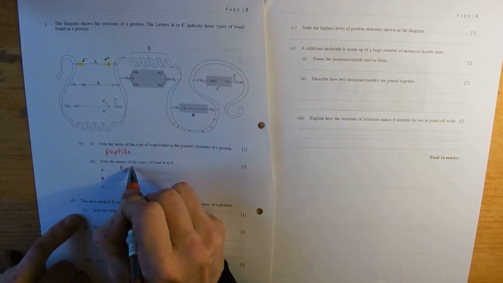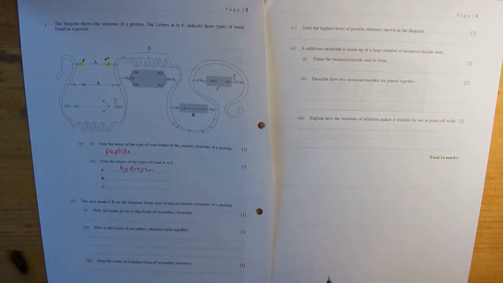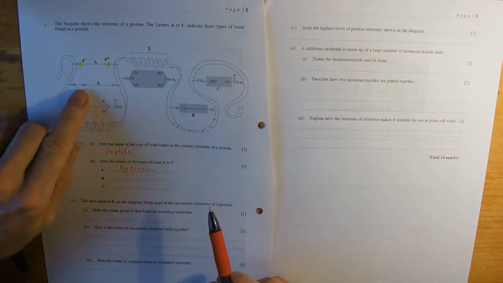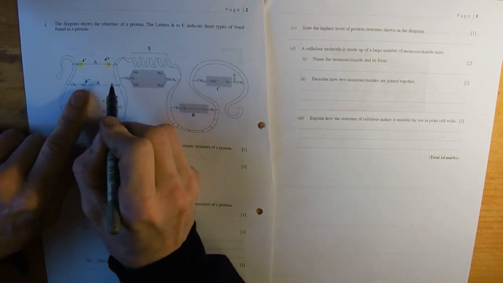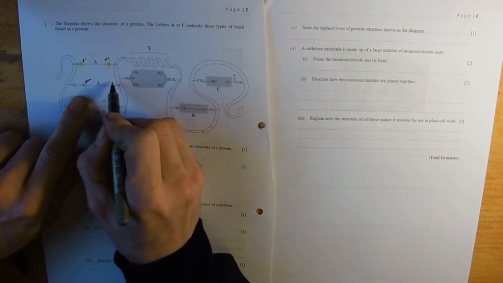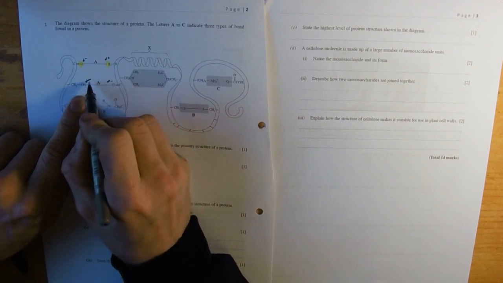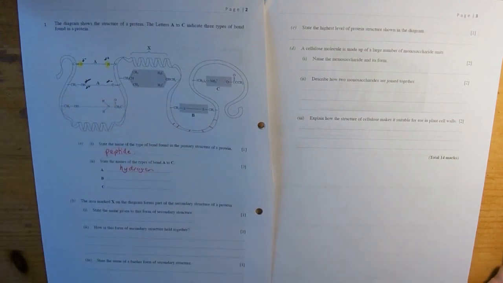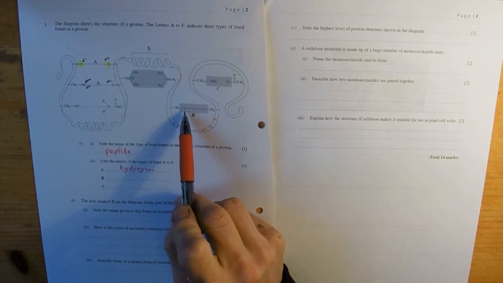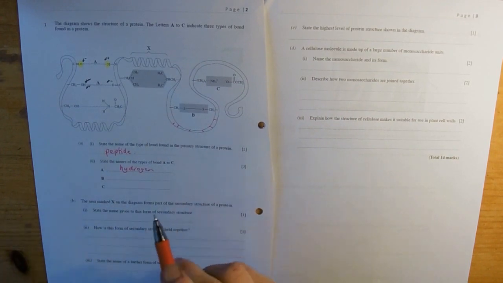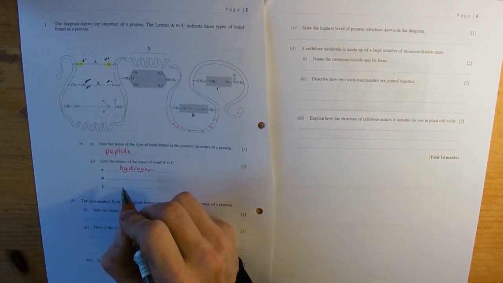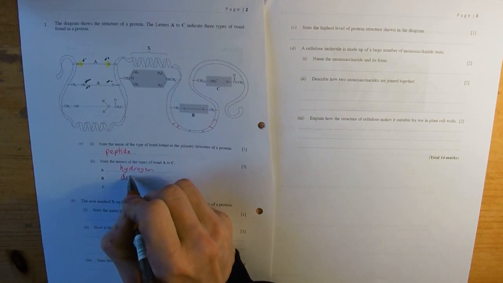So that's a hydrogen, and the same there. We've got little delta negative. Oh, sorry, that'll be the negative there. And on that H would be delta plus, so hydrogen bond again. And B is here, we've got 2 sulfurs, so that should lead you to the right type of disulfide bonding, or disulfide bridge.